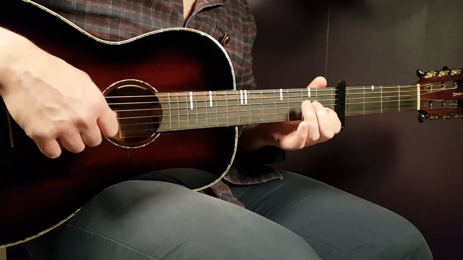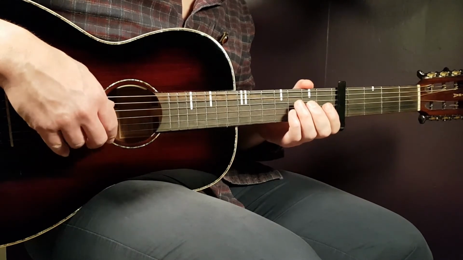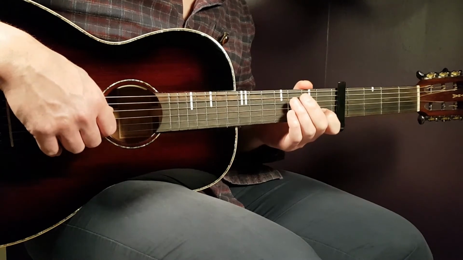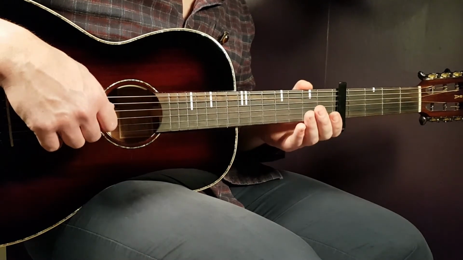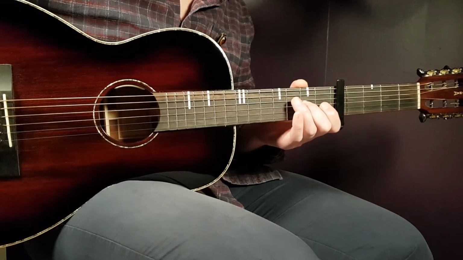And that is first on B, open B, open G. And same one more time, open B, sorry, first B, open B, open G, and you land on the second G.